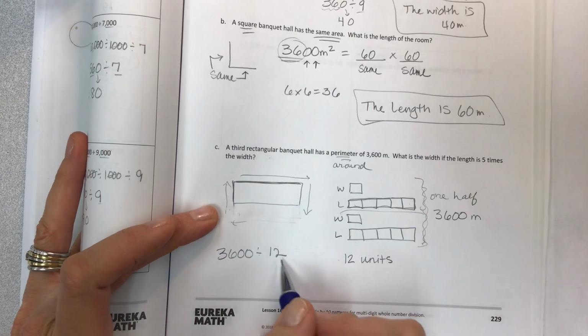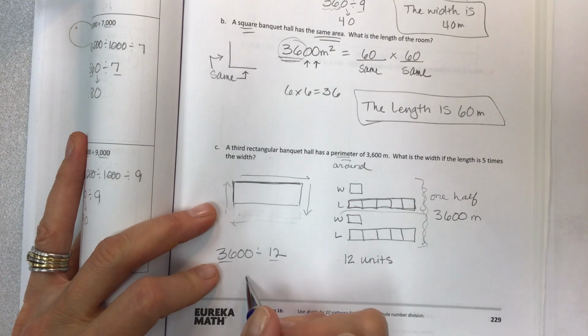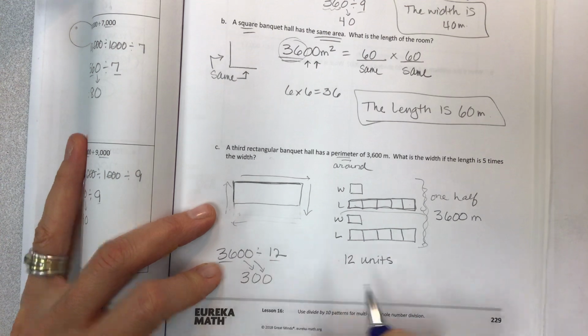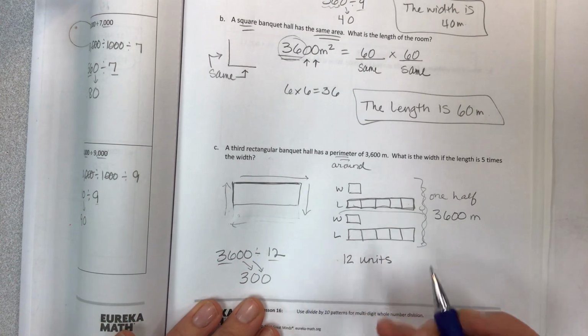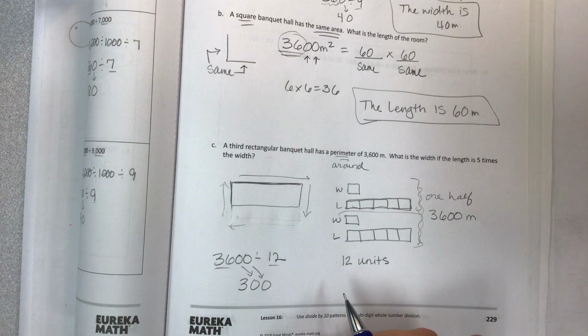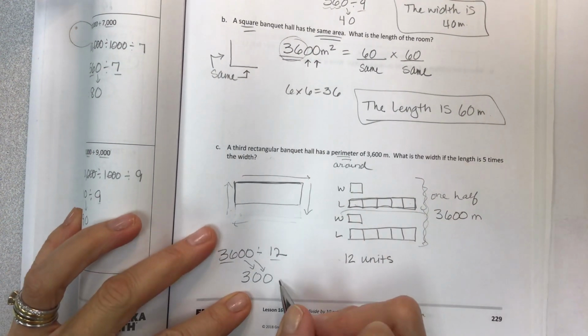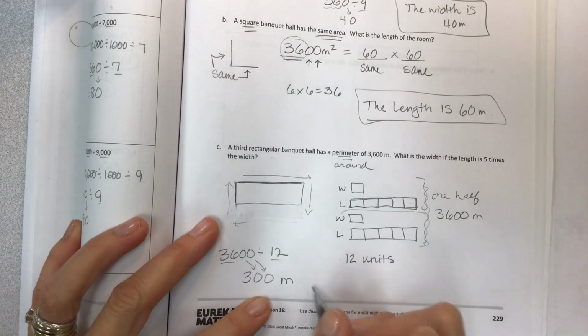I don't have any zeros here, but that's okay. I can divide 36 by 12 and get 3, and then the zeros come down to show you that we have our 300. That's for one piece, which is the width, meters.